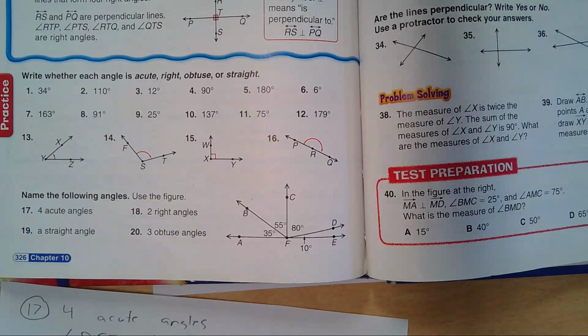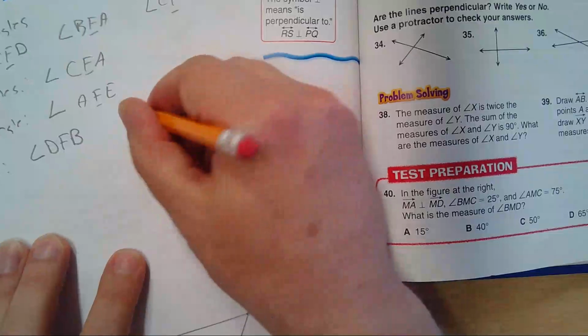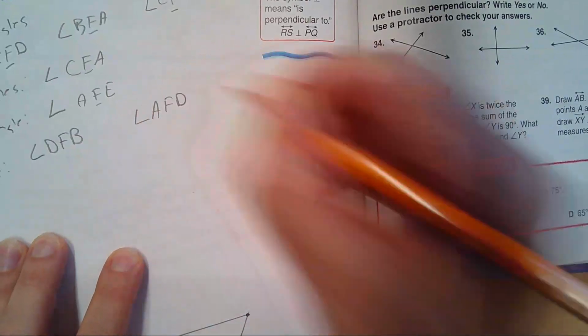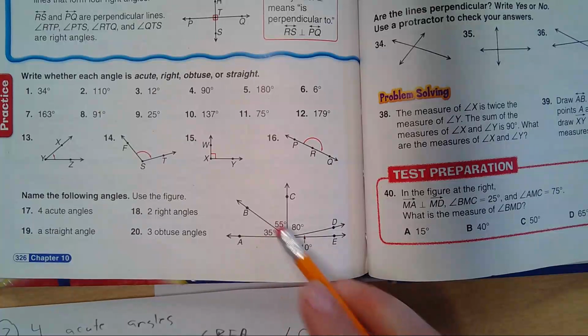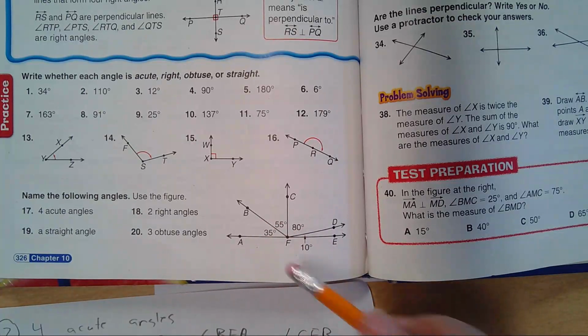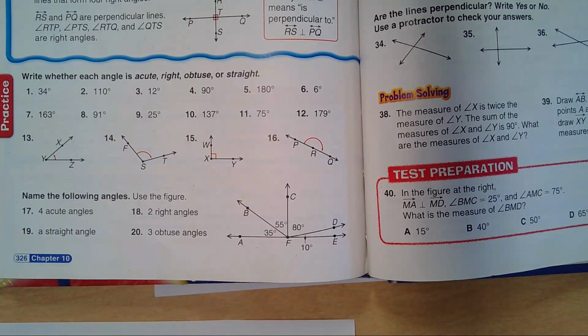Stella? AFD. What's the measurement of angle AFD? 165 degrees. 80 plus 55. This is 90 plus 80. Or what did you say? DFA, AFD. 170 degrees. Right? 35 plus 55 plus 80. AFD is 170 degrees. Anybody else?